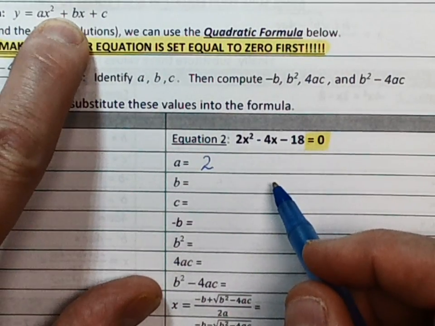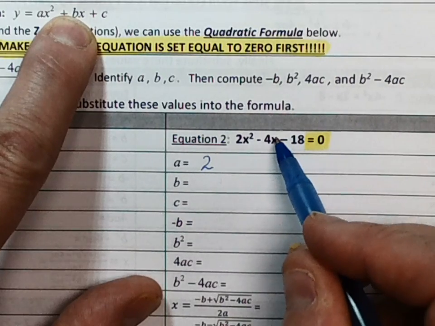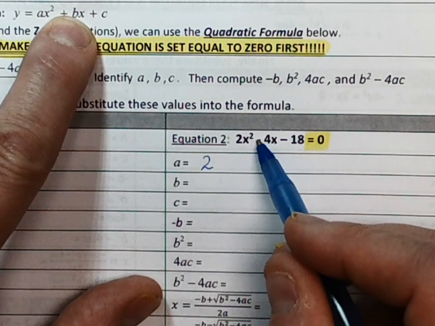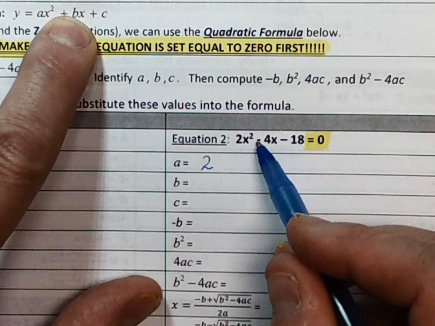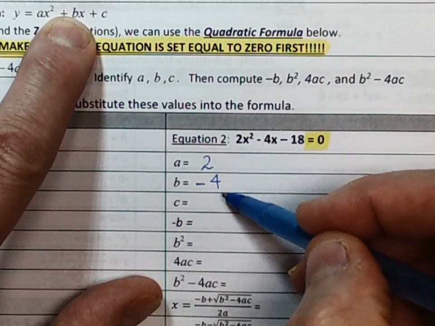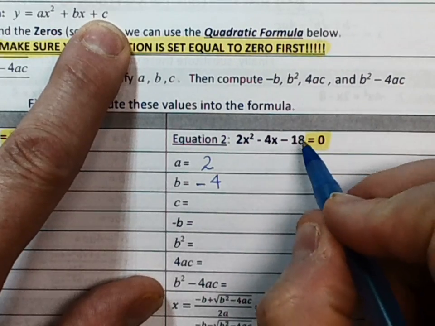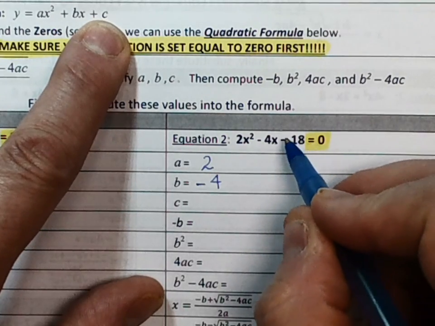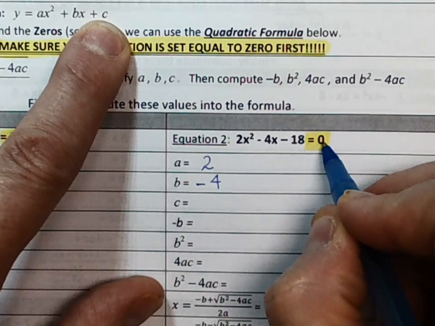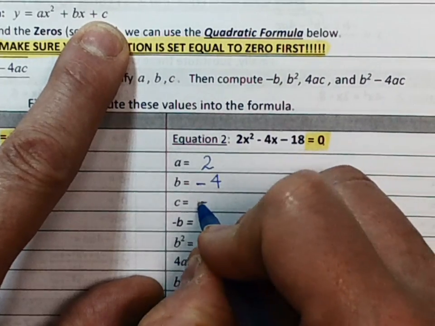B is the number in front of x to the first. Here's x to the first. What is the number in front of that, including the sign? B is a -4. Write that down. See how we're filling out our shopping list right here? C is the constant, or the y-intercept, the number without a variable. And again, that's after it's set equal to 0. So C is going to be a -18.